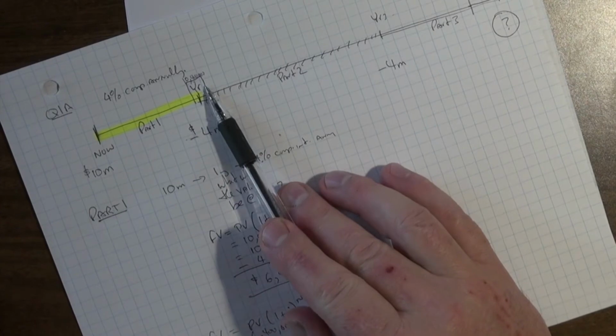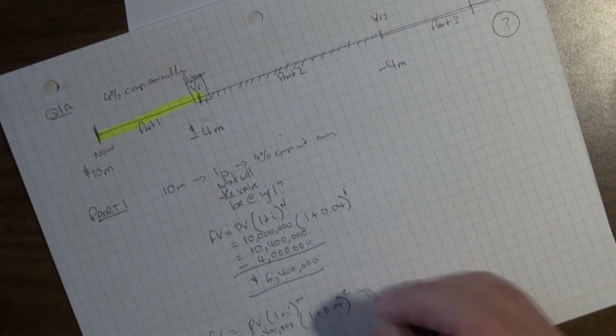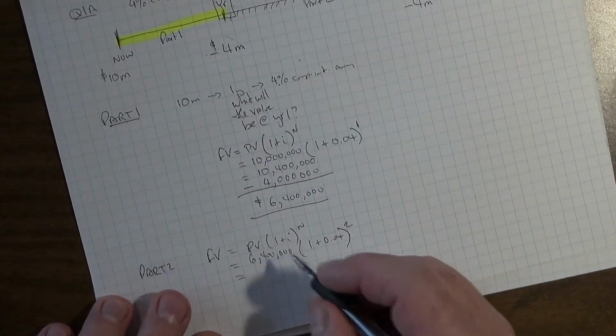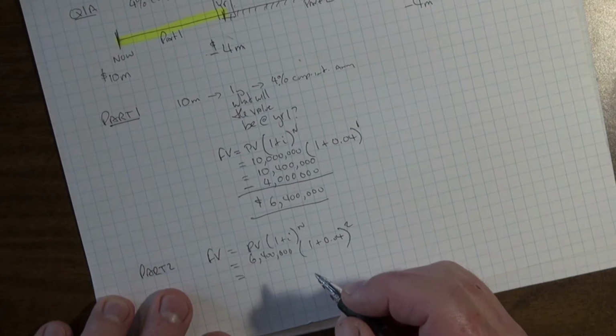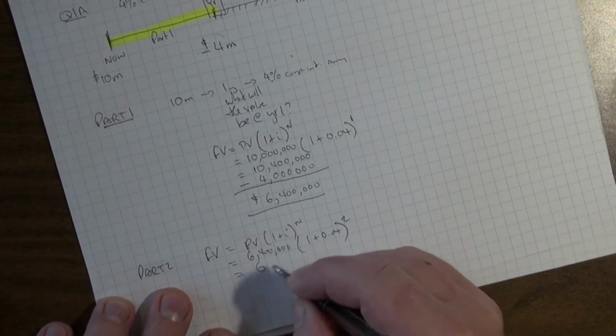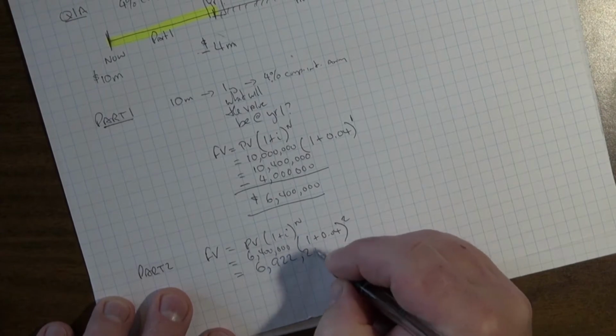It's year 1, year 2, year 3, so 2 years, to the power of 2. We do the math on that, and we will get the balance there will be $6,922,240.